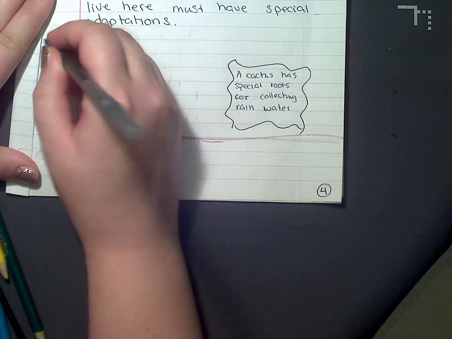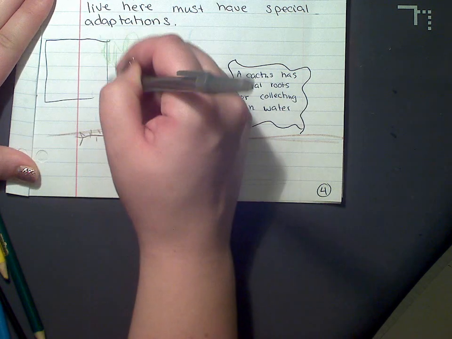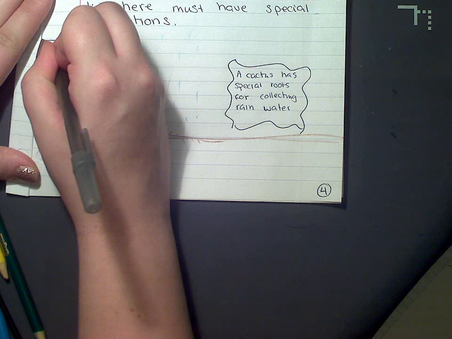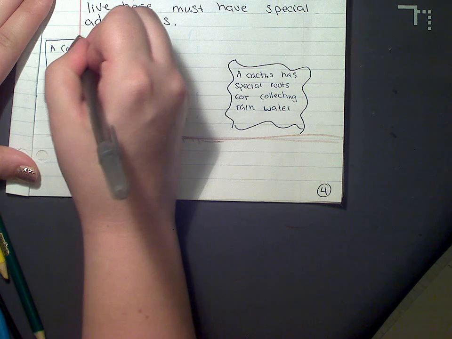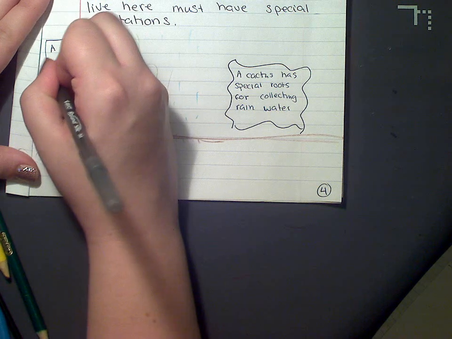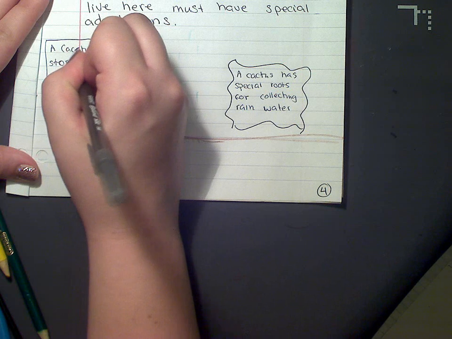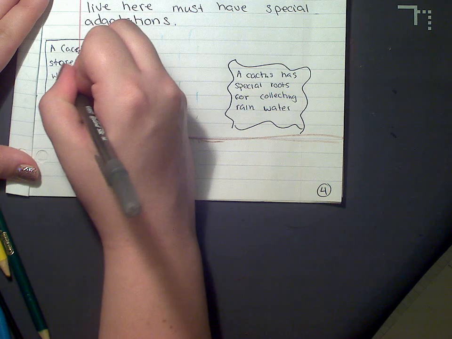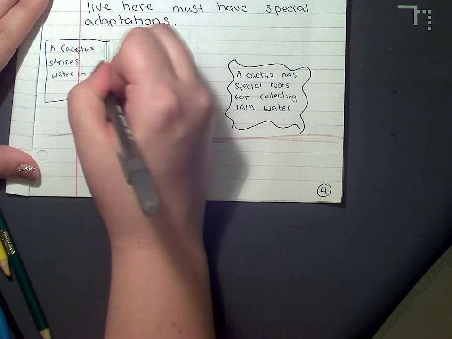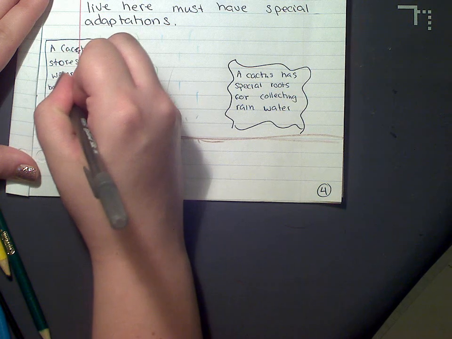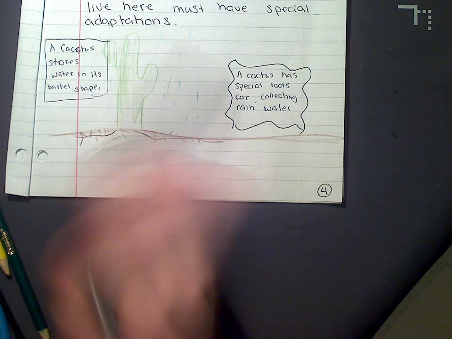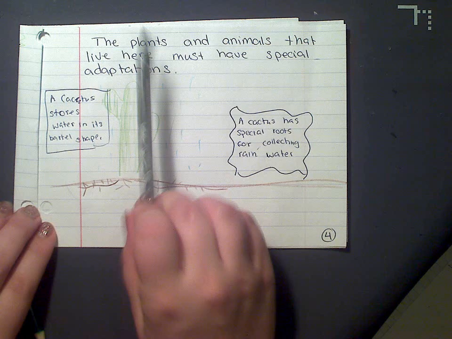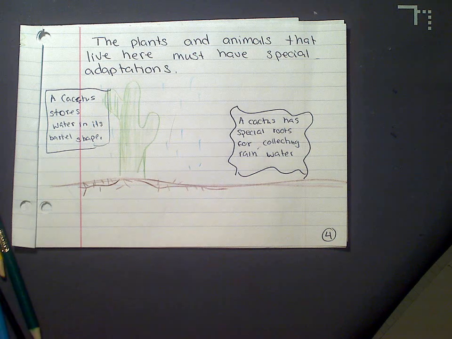And then maybe I want to do another one over here. And maybe this one's going to say, a cactus stores water in its barrel shape. Now, these sentences count as sentences for my page. So you'll notice I have one here and then I have these two. This all counts. Alright? Now, you could get really detailed with these pictures.